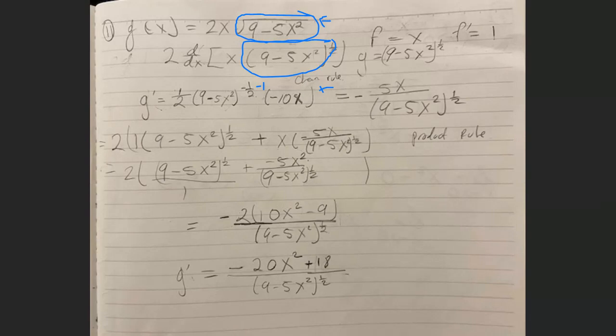And then we take 1.5 to the outside, and we have our function to find the g prime. Sorry, just my computer's kind of stuck. Okay, and then for g prime we have negative 5x over parentheses 9 minus 5x squared to the 1.5 for the square root, and so on.